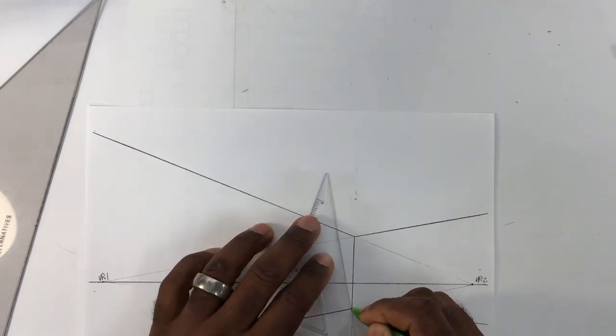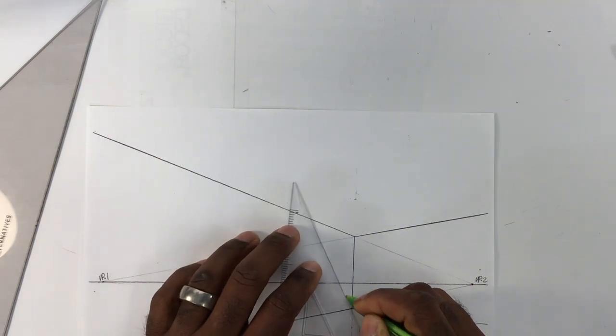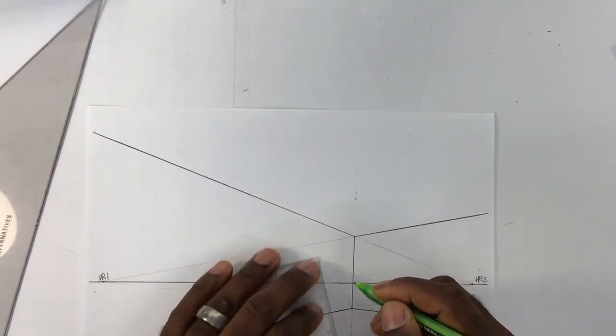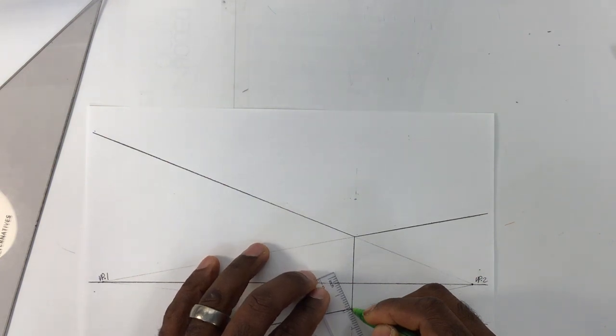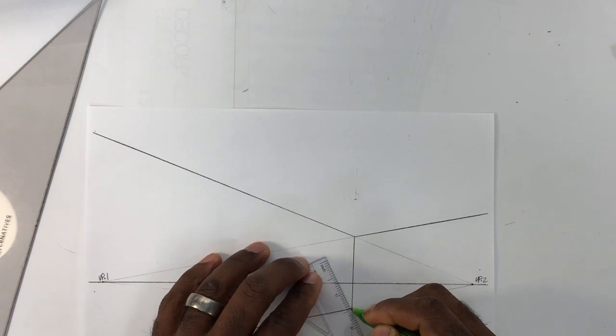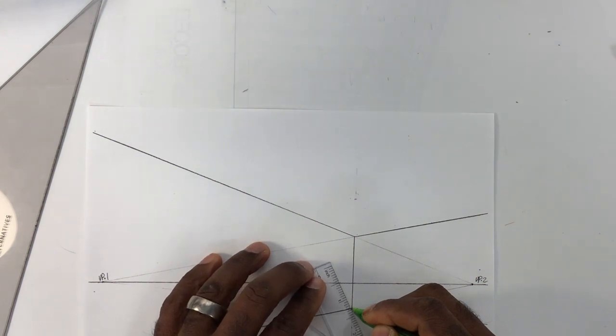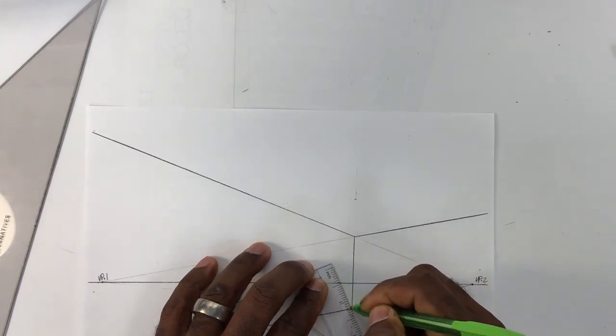Again, it doesn't matter what angle you use, just lay that down, let the line be shorter. And let me make it 1.5. Or let me just go with 1 and go with 1.5 like that. So from here to here.